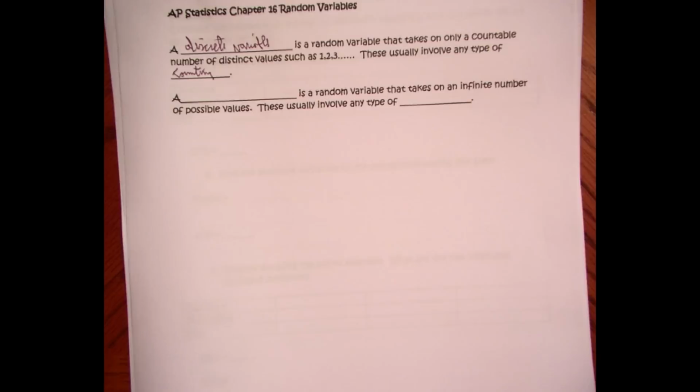Okay, so for instance, if you're rolling a die, you can get a 1, a 2, a 3, a 4, a 5, or a 6. Those are discrete, but you cannot get a 1.5. Okay, so that's a discrete variable.